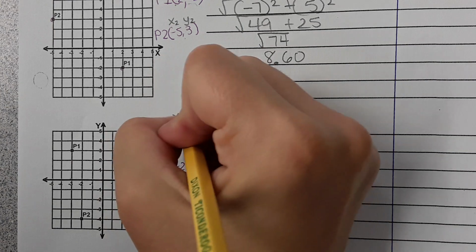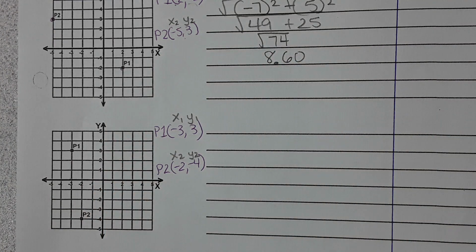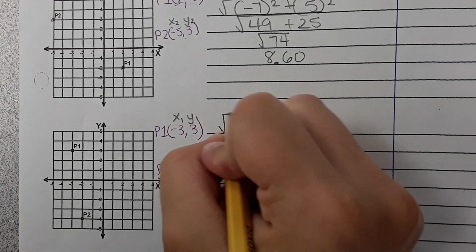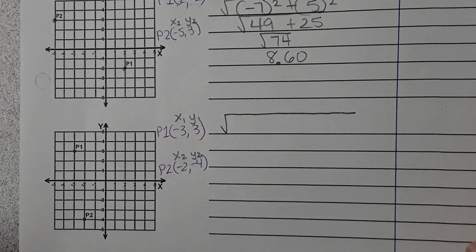Then I'm going to label them x1, y1, and x2, y2. Once I have them labeled, then I'm going to use the equation.